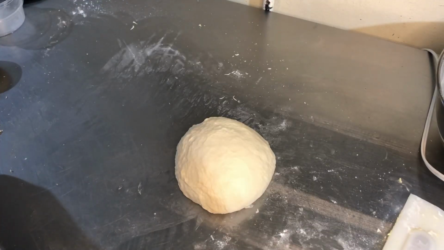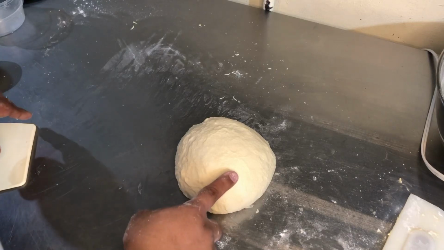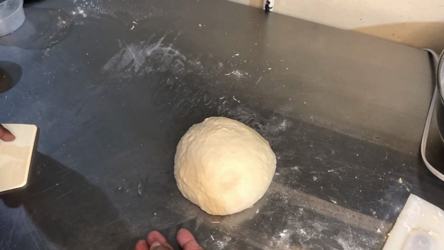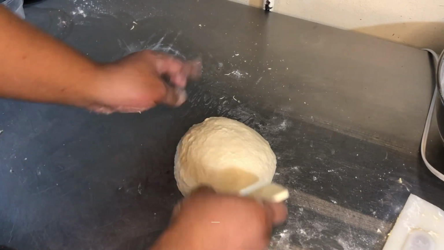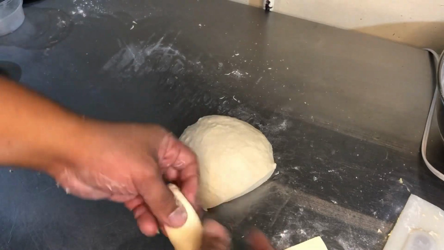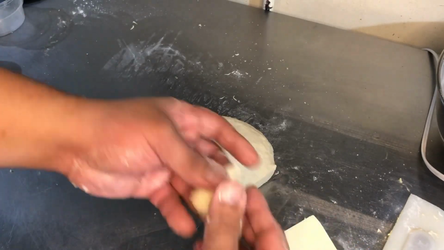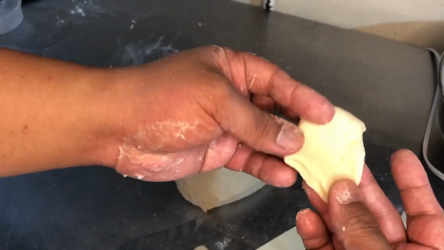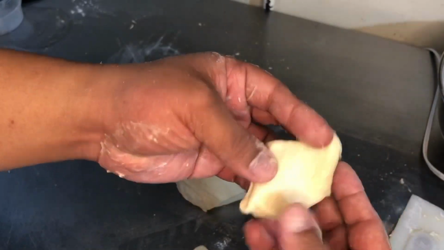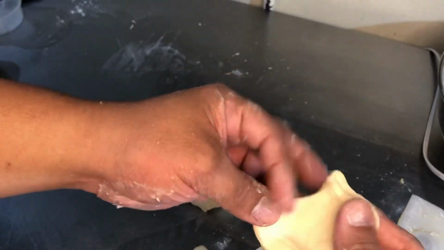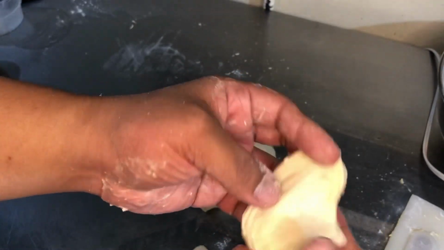Okay, so let's check again the quality of the dough. When you press it, it springs back. Then we'll test it. You get just a little amount and then you carefully stretch it. Take notice as I handle the dough. I keep on rotating it and slowly I stretch the dough.